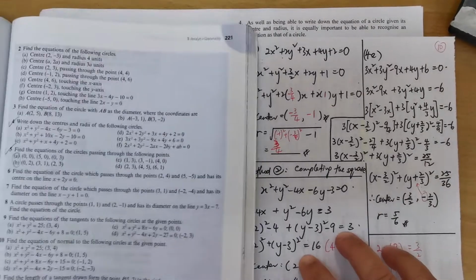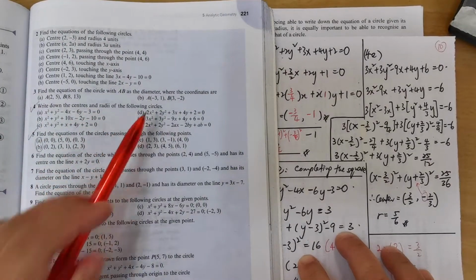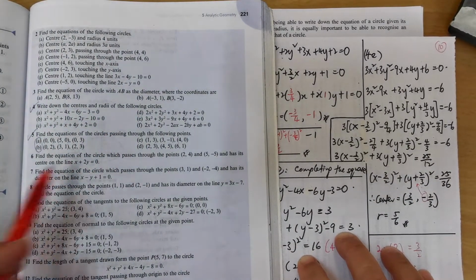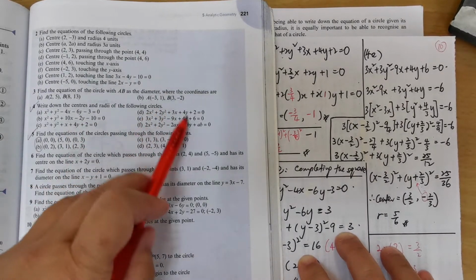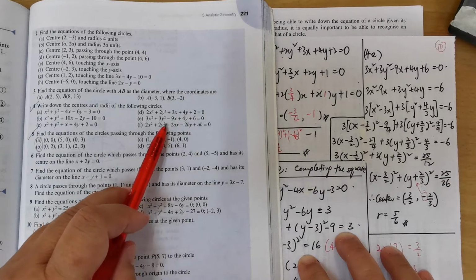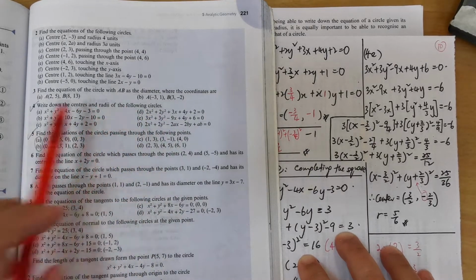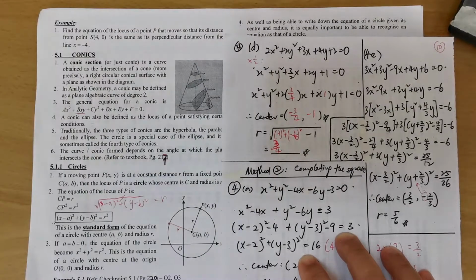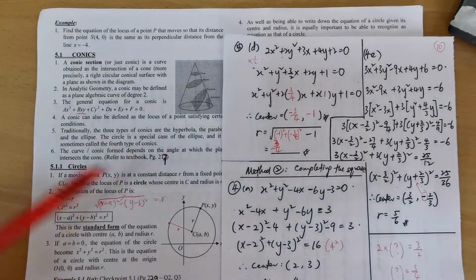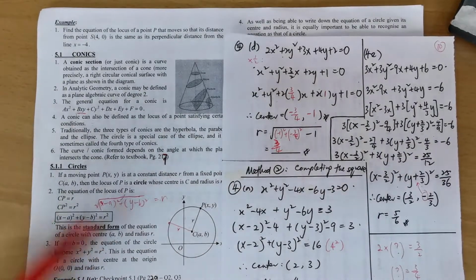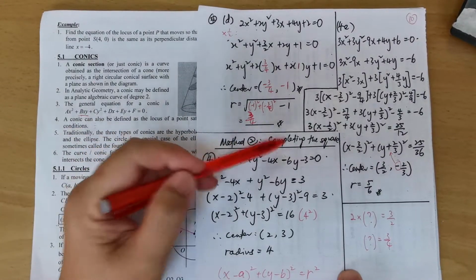Alright, so this is question 4. Write down the center and radius of the following circle. It means you are given general form. This one also can be considered general form, but if you want to get the center, then it must be 1. So they want the center and radius. Completing the square means we are going to express the equation from general form to become standard form. So we need to complete the square.